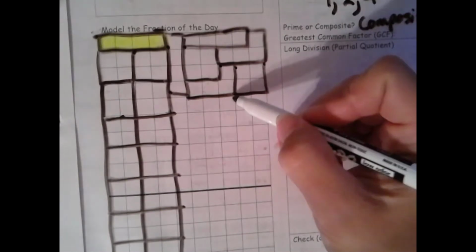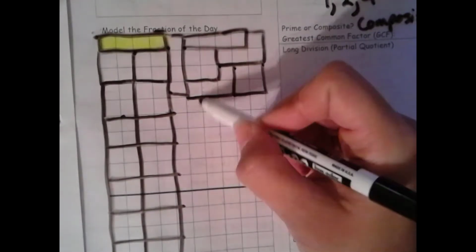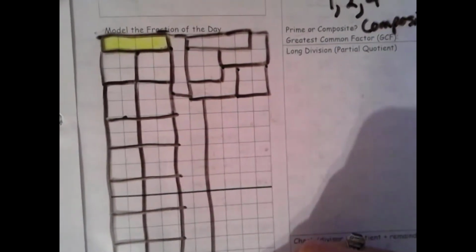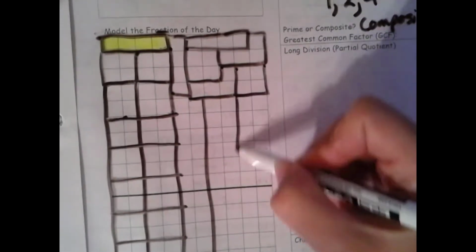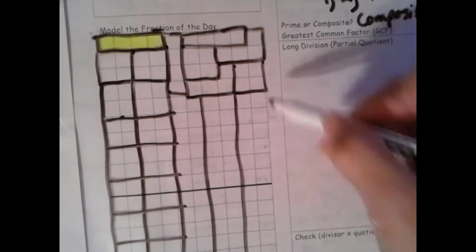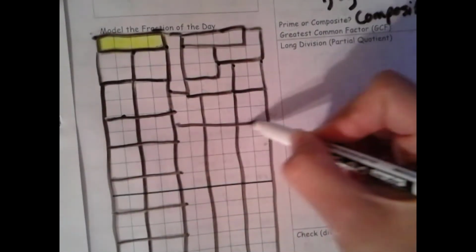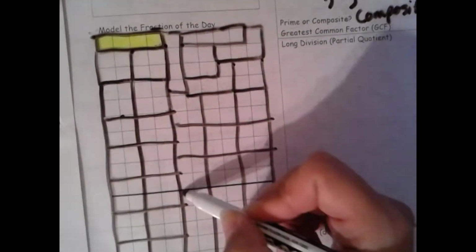As long as there's 4 in each group, that's the most important thing. So make sure there's 4 in each group, and you do not have the shaded with the unshaded.